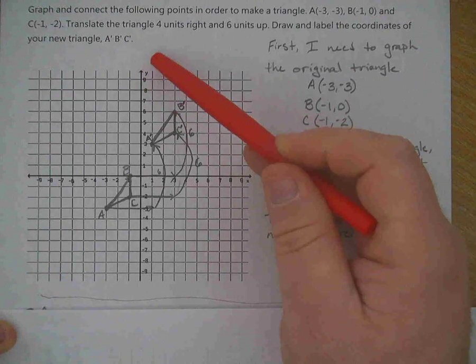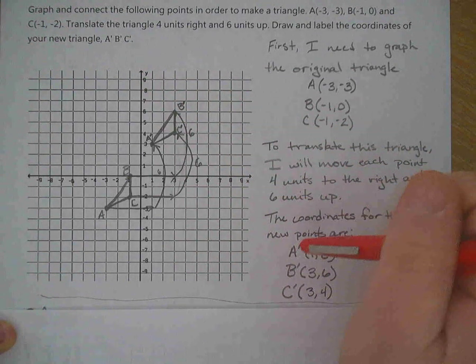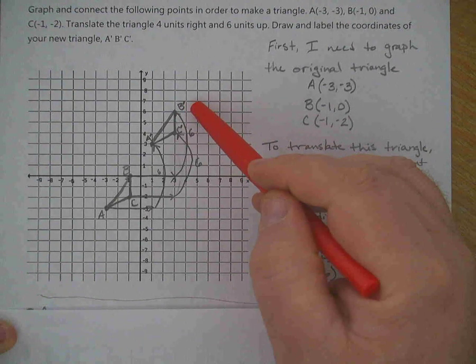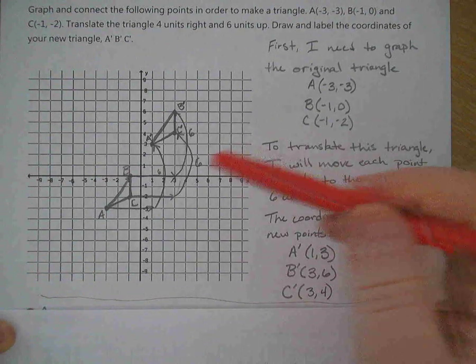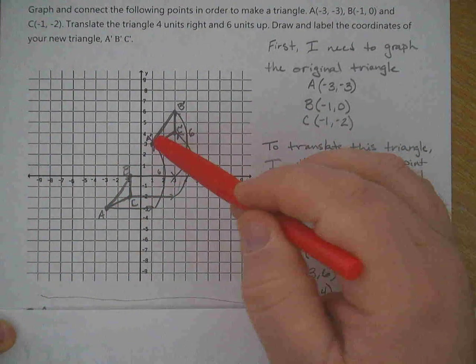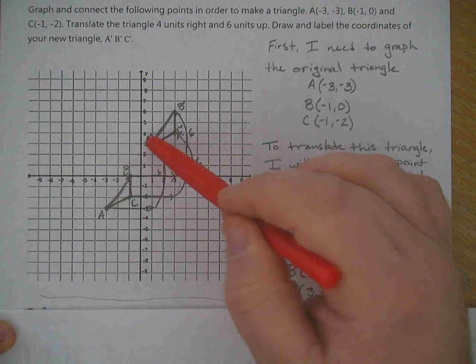You're being asked that your new triangle is A prime, B prime, C prime. So make sure that that's what your new triangle or ending triangle ends up being. Okay. So if you physically move those points, you can graph those 3 points, draw the triangle, and then find out what those points are called.